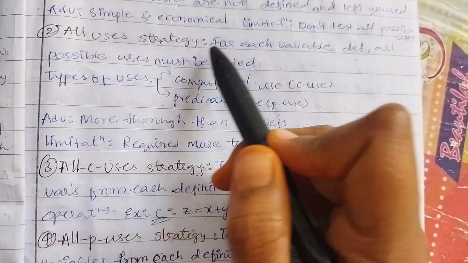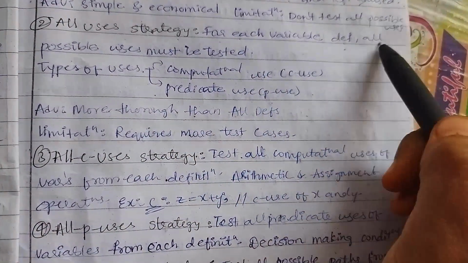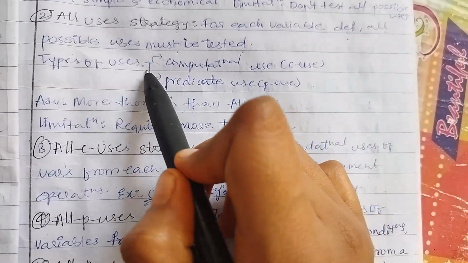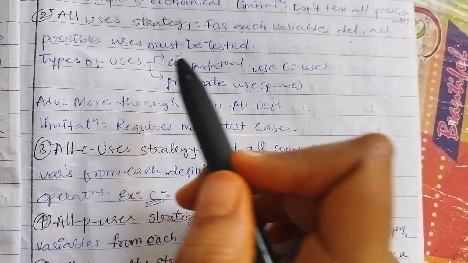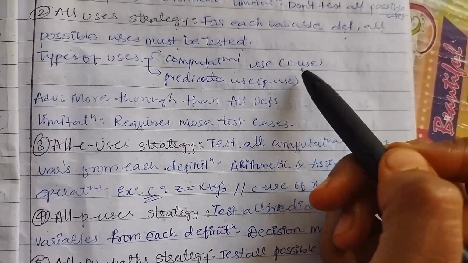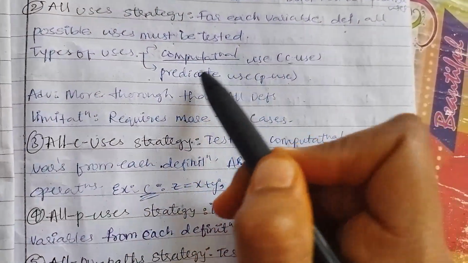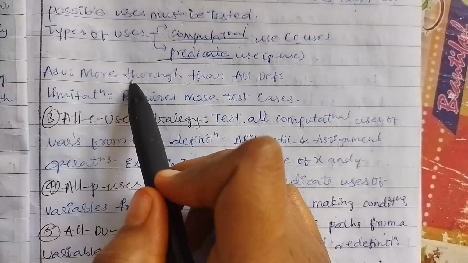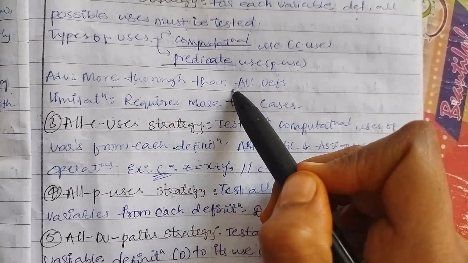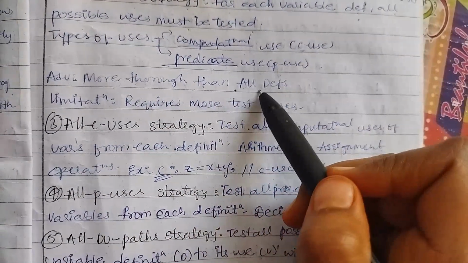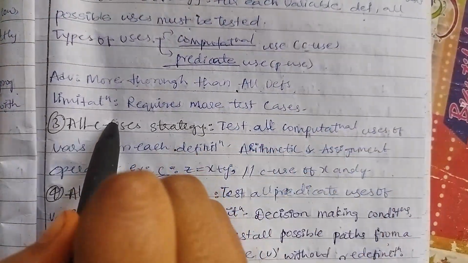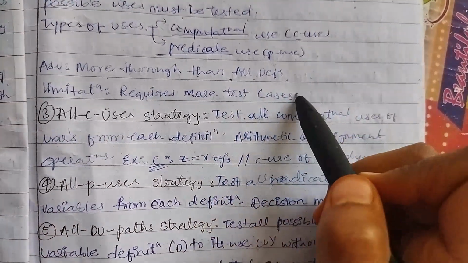Here we have two types of uses, C use and P use. C is computational, P is predicate use. The advantage is that it is more thorough than all definitions. The limitation is that it requires more test cases.